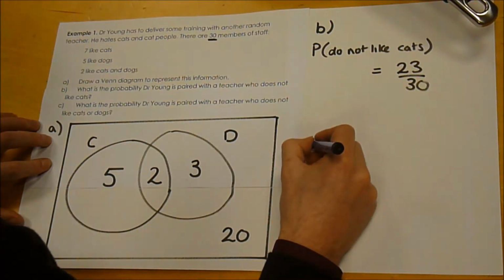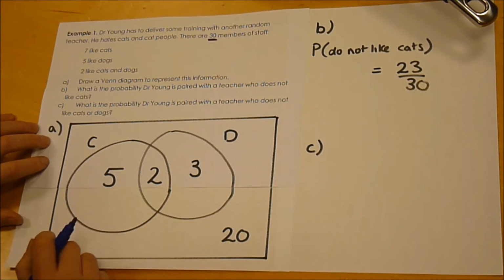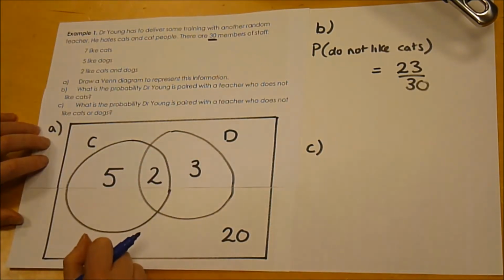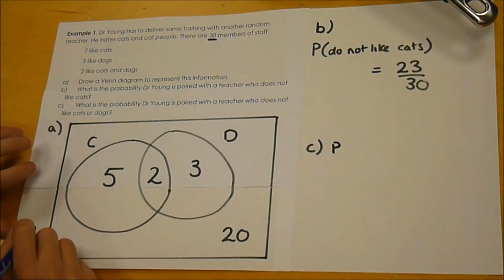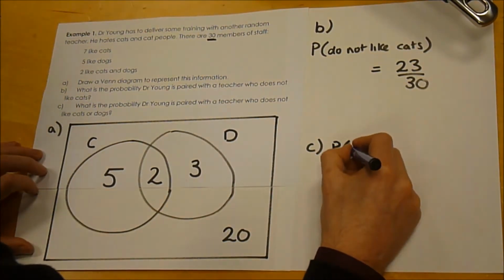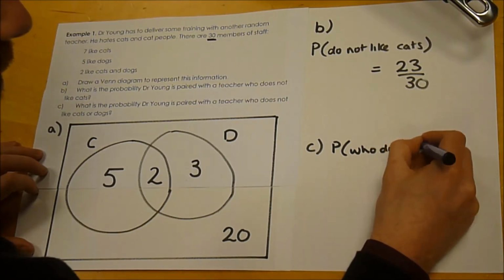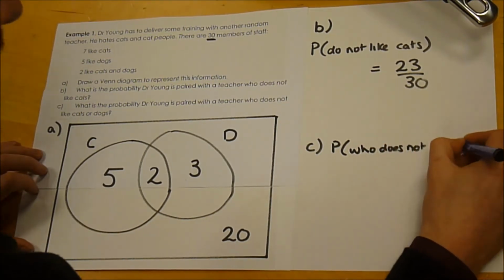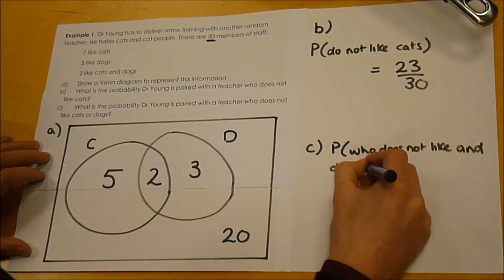So part C says, what is the probability Dr. Young is paired with a teacher who does not like cats or dogs? Now this is where the English, when we write the sentence in English, is a bit ambiguous. Okay? What this means is we want to look for the probability that I am paired with the teacher who does not like cats and does not like dogs.